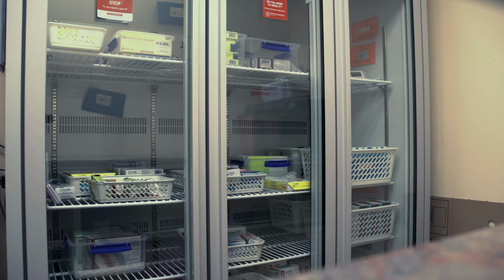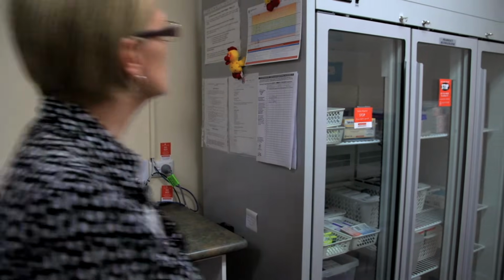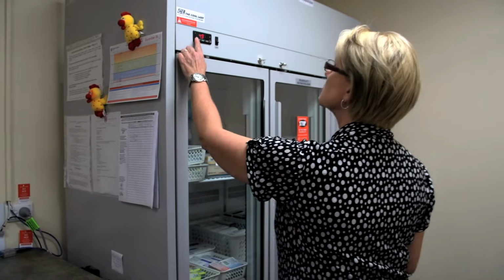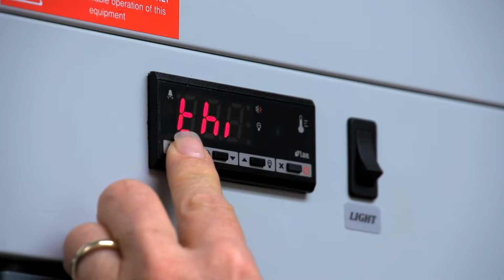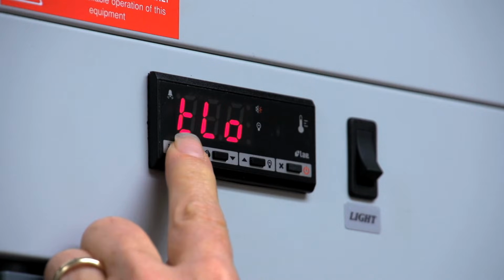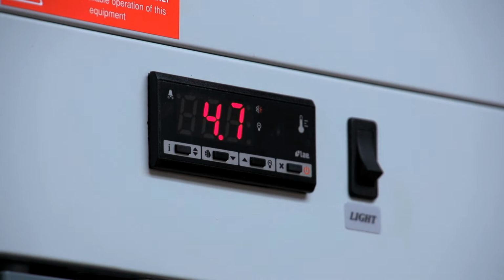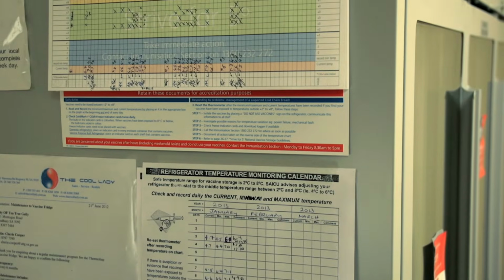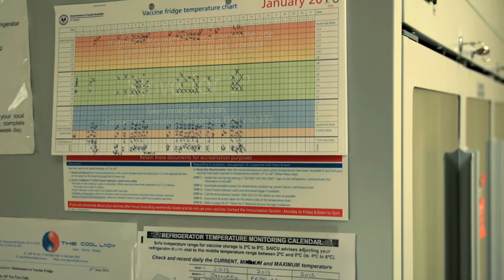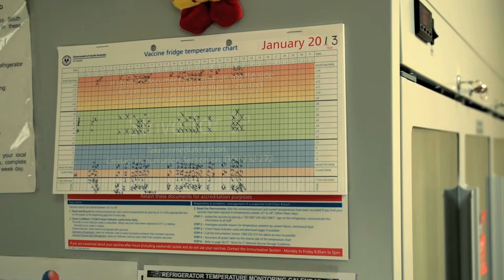Having a vaccine fridge within the vicinity of the clinic would allow all vaccines to remain in the recommended cold chain temperatures until needed. Alternatively, a monitored esky may be used if the fridge is located in another room. Be sure to check the vaccine fridge temperature and the cold chain cards each day and record this information on the temperature monitoring chart.